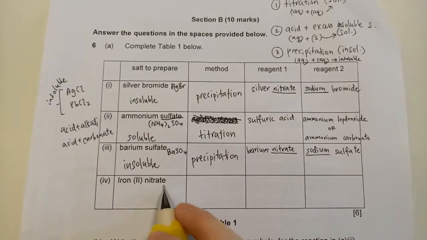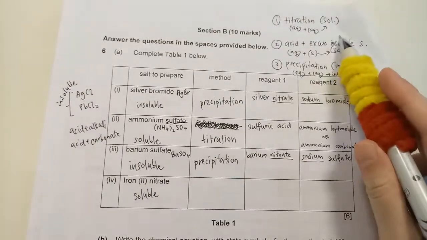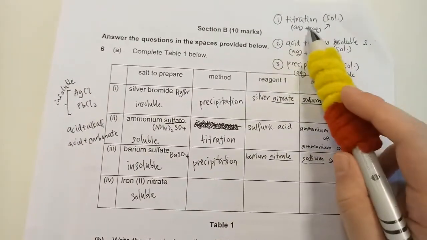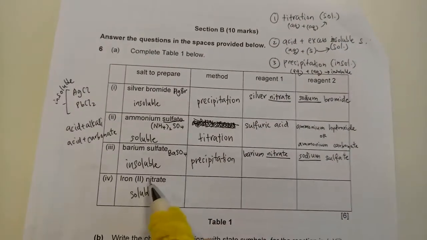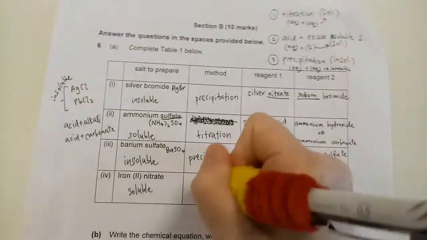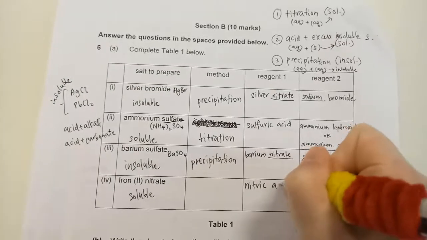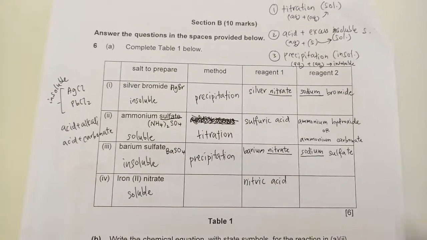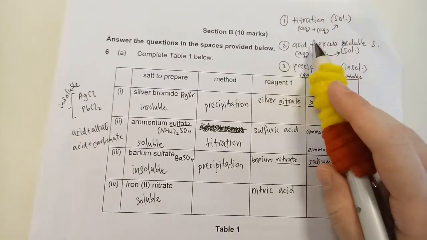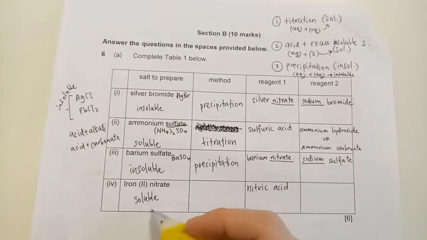Next, iron(II) nitrate. All nitrates are soluble. So it's either method 1 or method 2. Remember, for method 1, it has to be soluble plus soluble. So let's look here first. If it's a nitrate, I will need nitric acid. If I want to use titration, so let's say I want to use iron(II) carbonate.